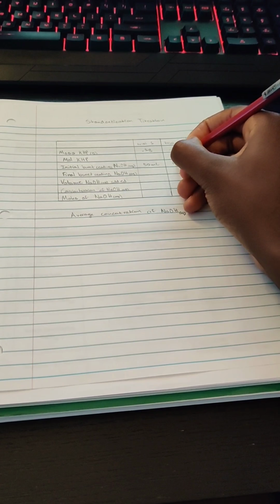For experiment 9, I'll be showing how to do a standardization titration. To start, we can have some givens, like for example the mass of the KHP being 0.5 grams for each trial, and the initial burette reading for sodium hydroxide being 50 milliliters. And the final burette reading for sodium hydroxide being 38 milliliters.